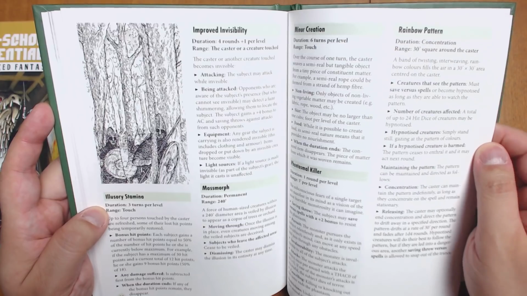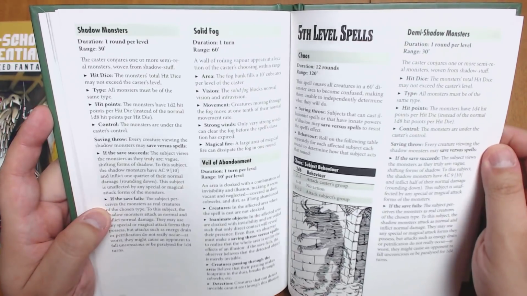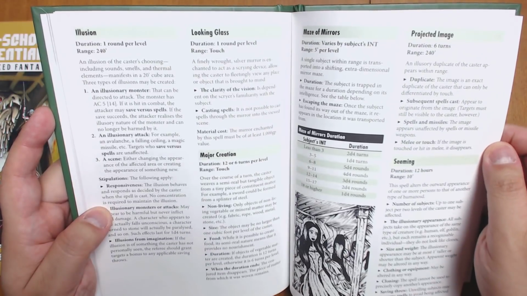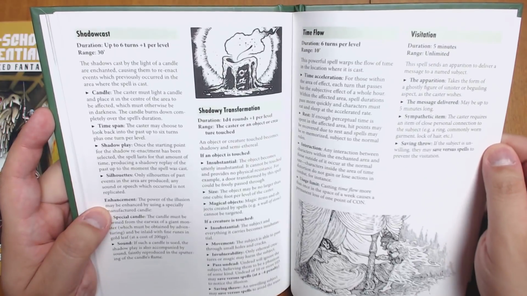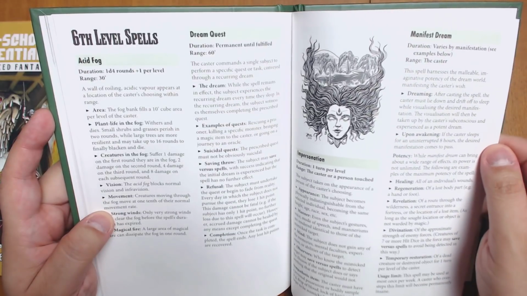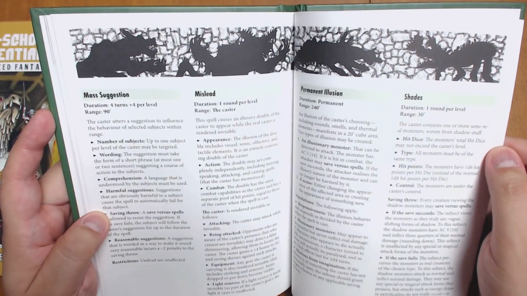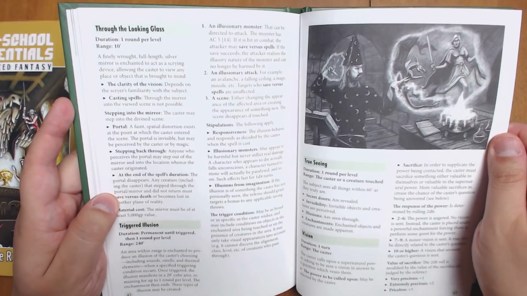Illusory Stamina, Improved Invisibility, Rainbow Patterns, Phantasmal Killers, Solid Fog, Chaos, Demi-Shadow Monsters, Major Creations, Maze of Mirrors, Seeming, Shadowcast, Time Flow, Visitation, then we get the really good stuff, Acid Fog, Dream Quest, Manifest Dream, Mass Suggestion. Illusionists seem like they would be a lot of fun to play at high levels.